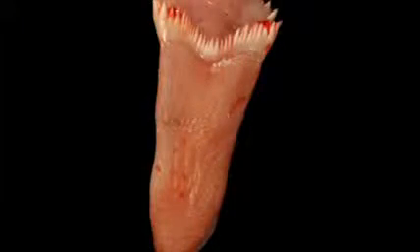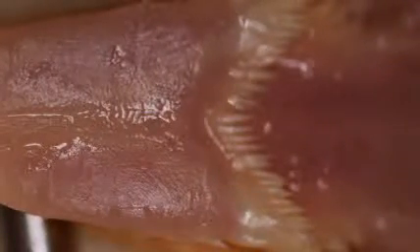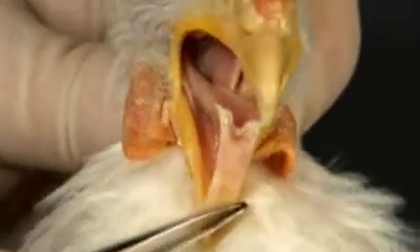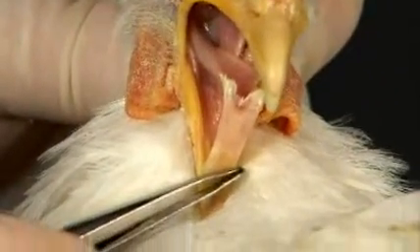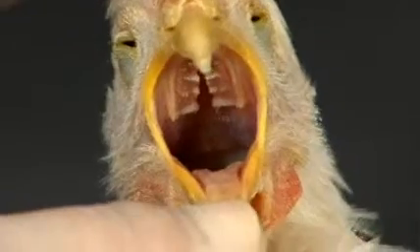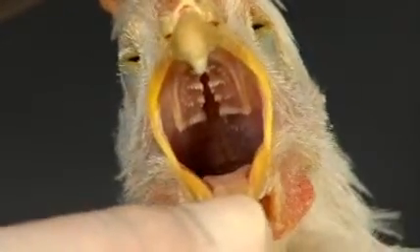A bird's tongue is supported by the hyobranchial apparatus, making it somewhat inflexible. The dorsal surface of a chicken's tongue is smooth, and there is a row of large papillae near its caudal attachment. Inspect the tongue for any lesions, such as ulcers or nodules. Inspect the oropharynx for any lesions.